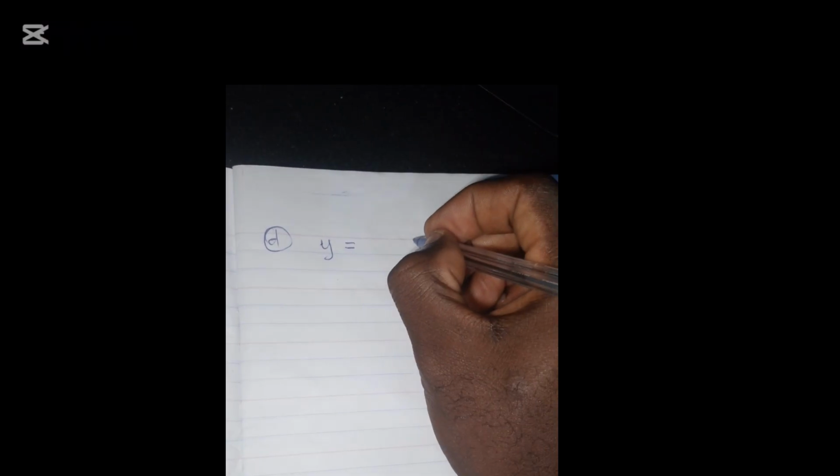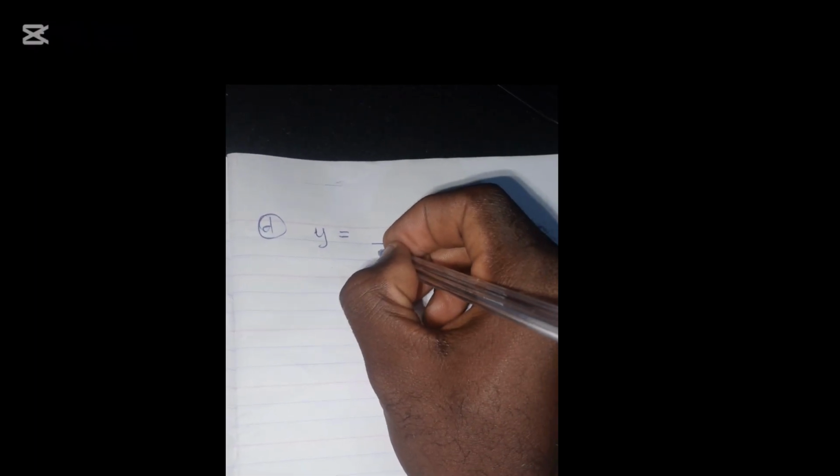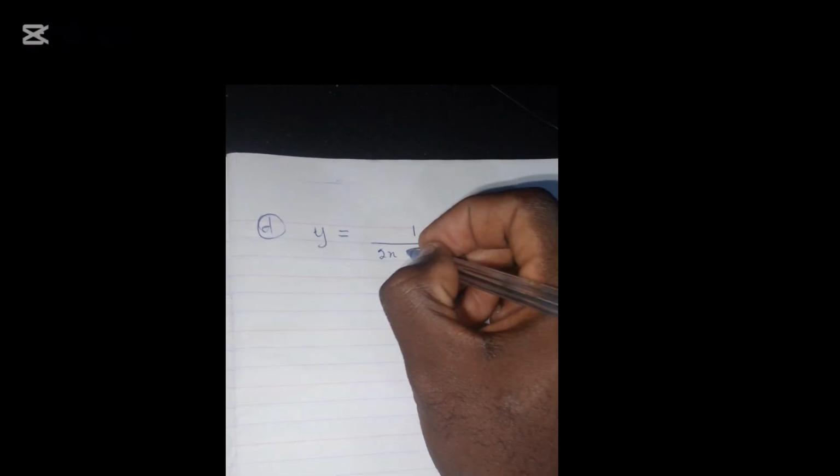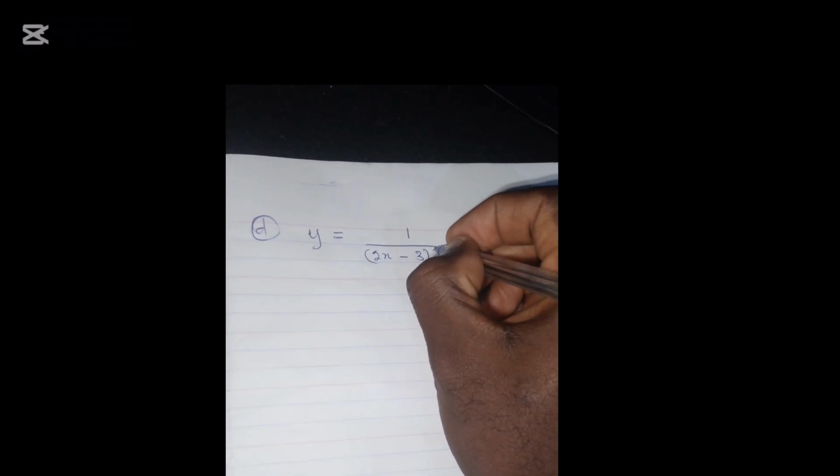So that is it. Now let's go to the last one, which is D, and end the topic. D is giving us y is equal to 1 over 2x minus 3 all raised to the power 2.